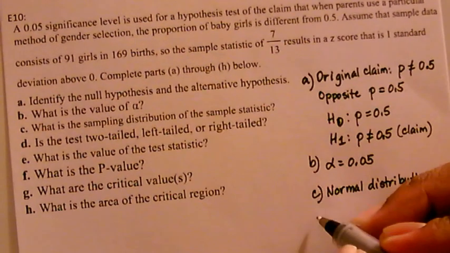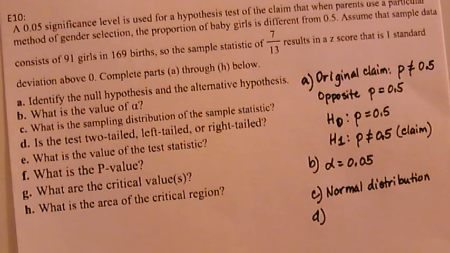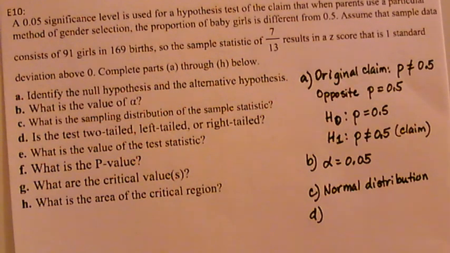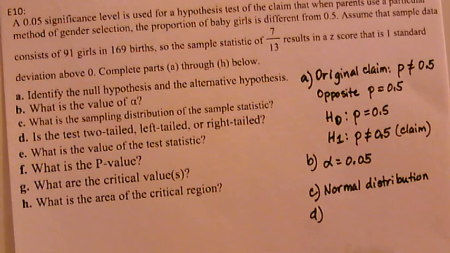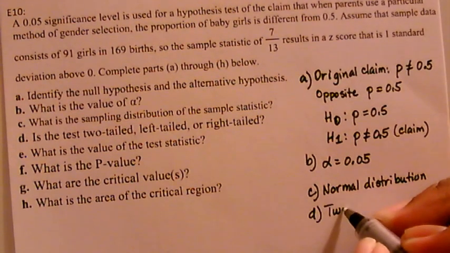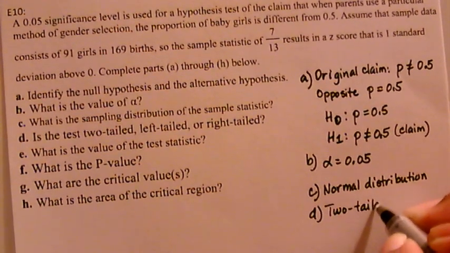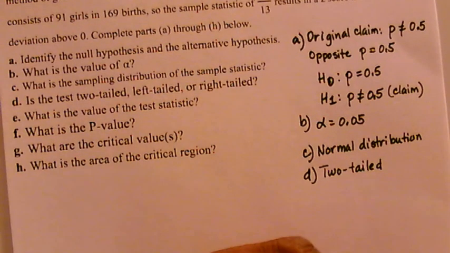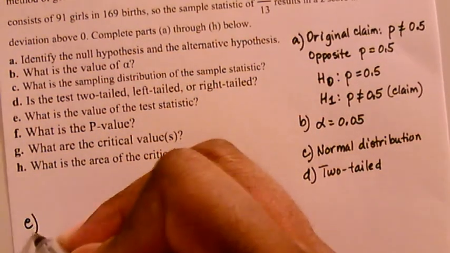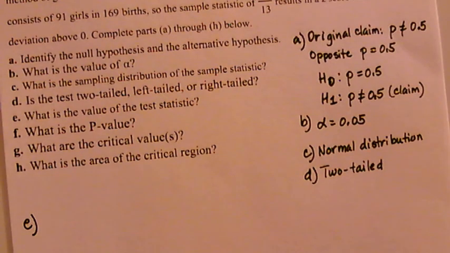Part D. Is the test two-tailed, left-tailed, or right-tailed? Well, let's look at our alternative hypothesis. We have a not equal to symbol here, so that tells me it is a two-tailed test. This is a two-tailed test. And then part E, what is the value of the test statistic?